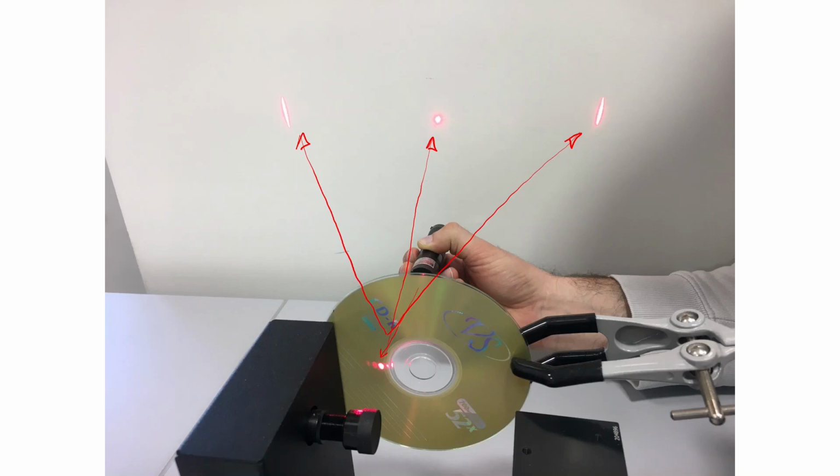So here we see the zero order diffraction maximum and two first order diffraction maxima.